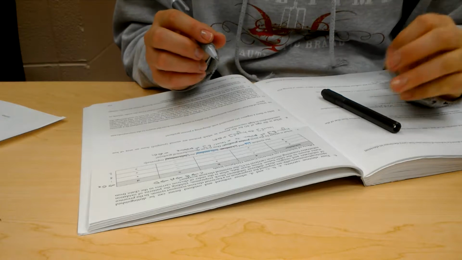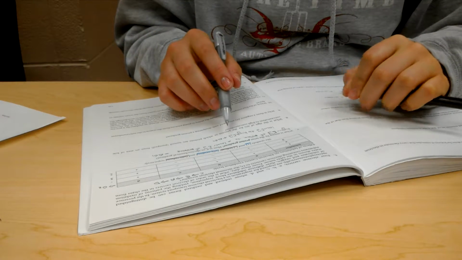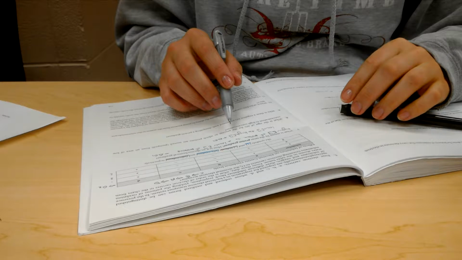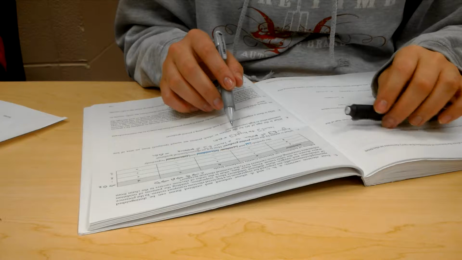All right, so it's positive, right? Because when you make a gradient, that requires work. Can you get something with a positive delta G to go? Yes, sure, but you've got to add energy of some sort.